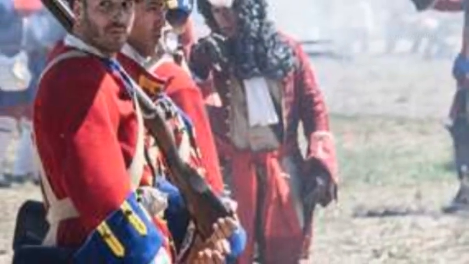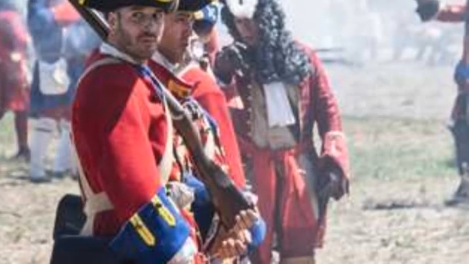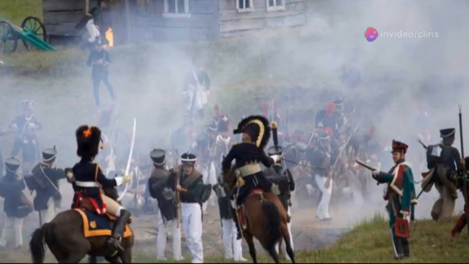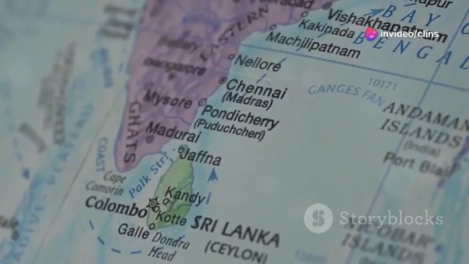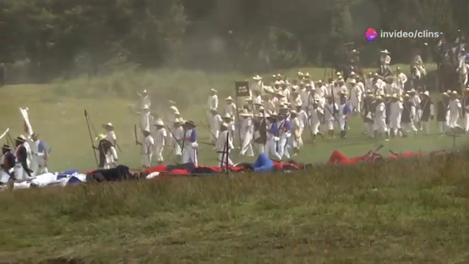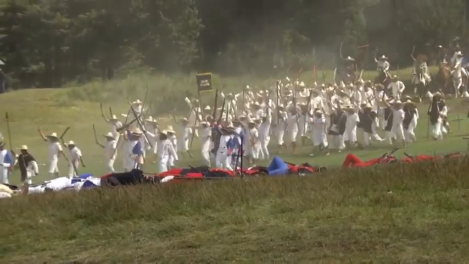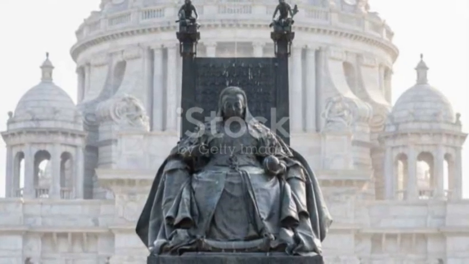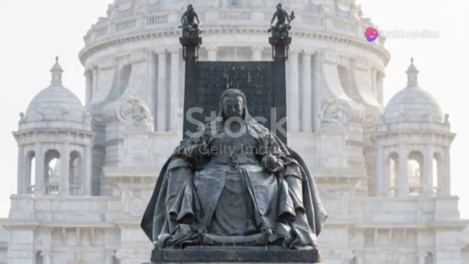The Anglo-Mysore Wars, spanning from 1767 to 1799, were a series of conflicts with the Kingdom of Mysore, leading to British dominance in southern India. Finally, the Anglo-Maratha Wars from 1775 to 1818 were a series of conflicts with the Maratha Empire, culminating in British control over large parts of central India.